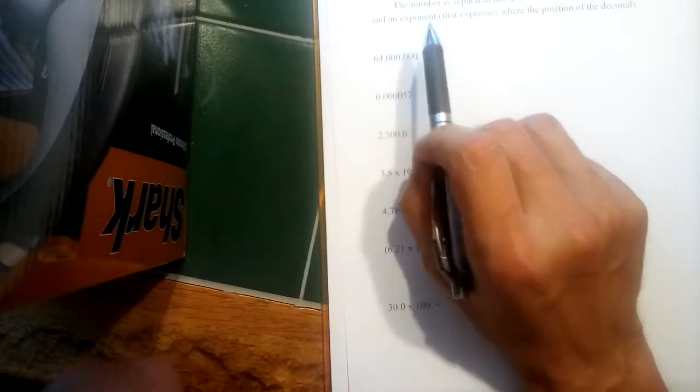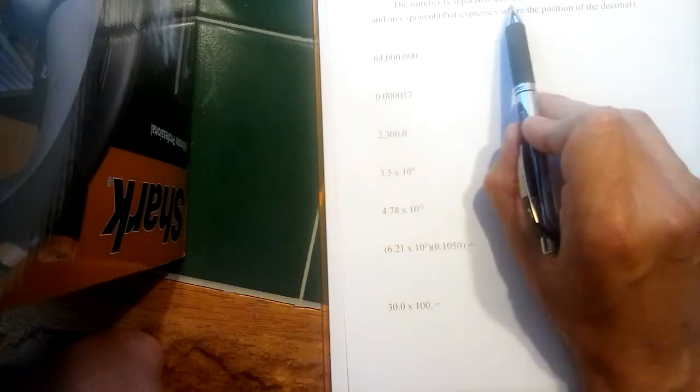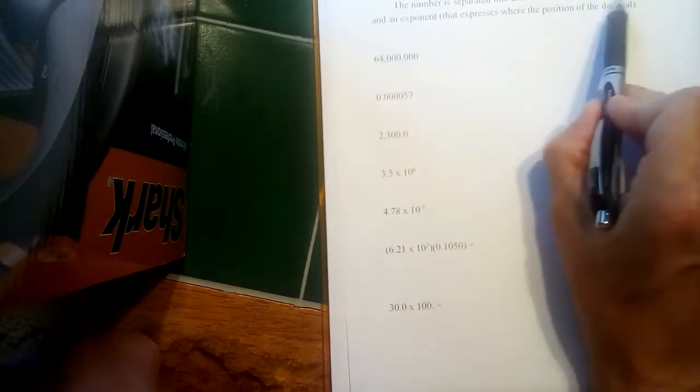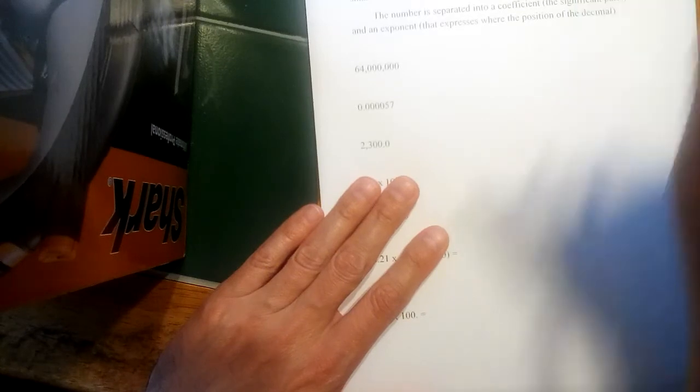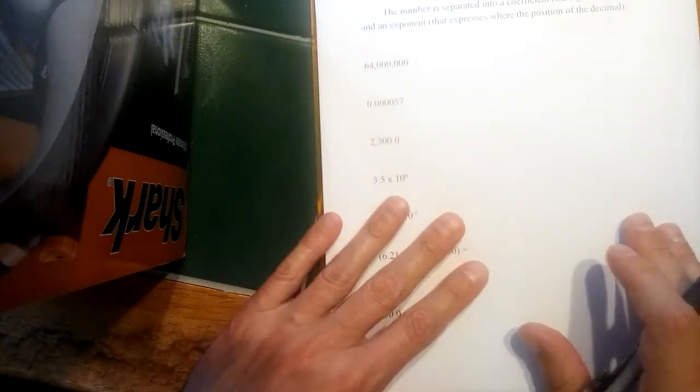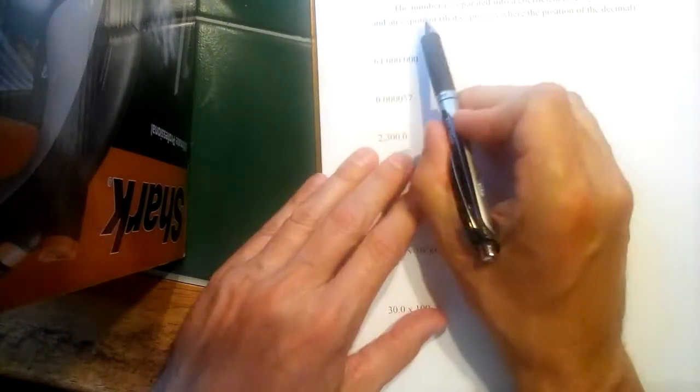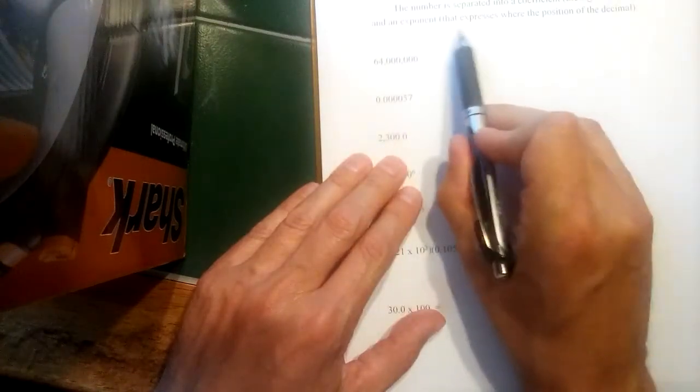Now, the way we're going to do that, we're going to take what's considered a standard notation number, and we're going to separate it into 2 pieces. One piece is going to be the coefficient, and that's only going to be the parts of that original number that are significant. We want the coefficient to be between 1 and 10, but not quite 10. If it was 10, we'd just move the decimal and make it 1. So the coefficient should be between 1 and 9.99999. And then the other piece of information will be an exponent. The exponent expresses how far the decimal moved from our original number to make the coefficient. And I'd like to show how this works with a couple of examples.